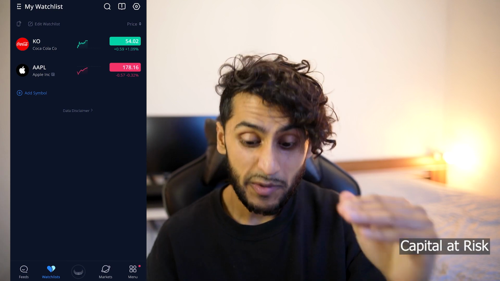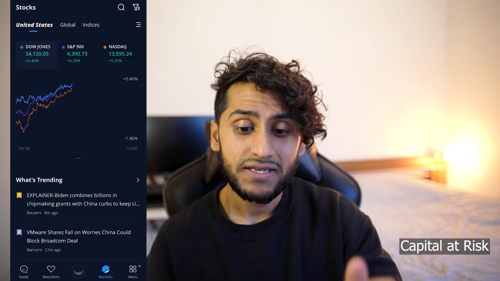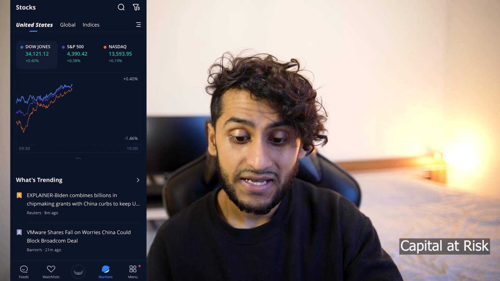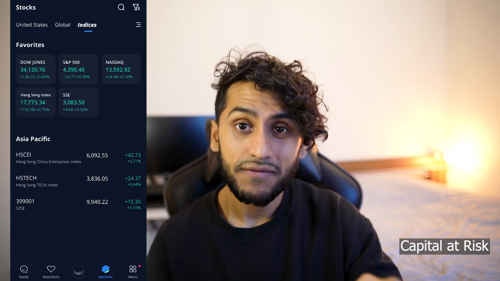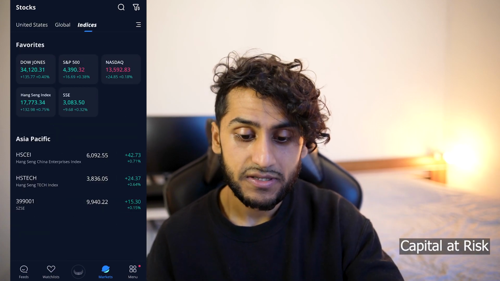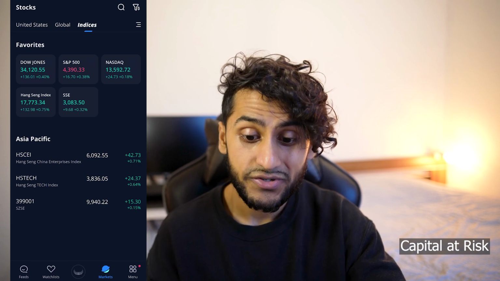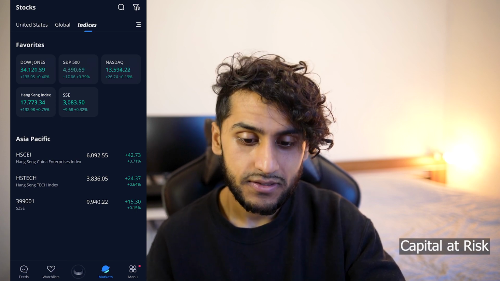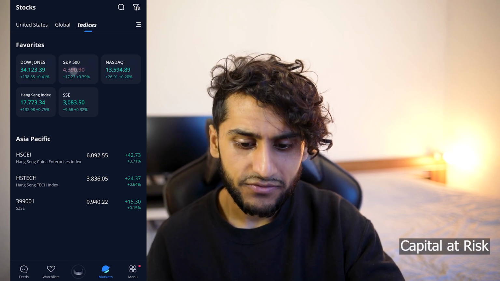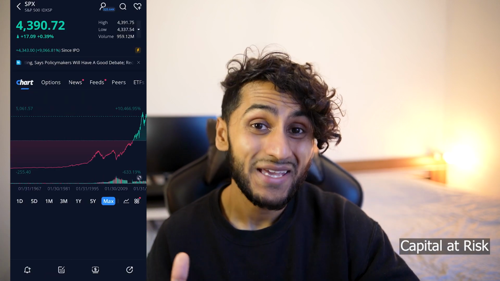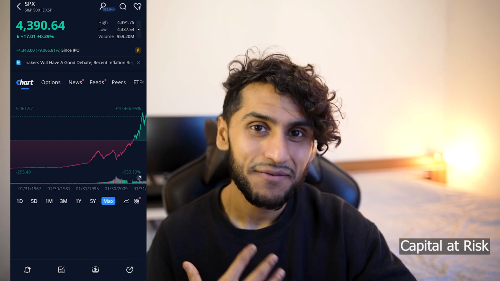So the other menu of the Webull app is markets. So if I click into it, we can see that we have United States, we have global, and we also have indices. So these are ETFs, for example, the Dow Jones, the S&P 500, the NASDAQ, and a couple of others. So if I click into the S&P 500, you will actually notice that currently you can't actually purchase or trade any ETFs, or at least I haven't found a way to do that. You can only really watch this ETF.